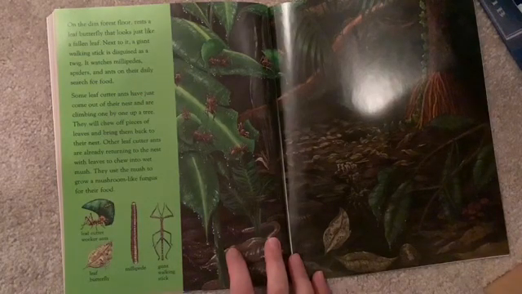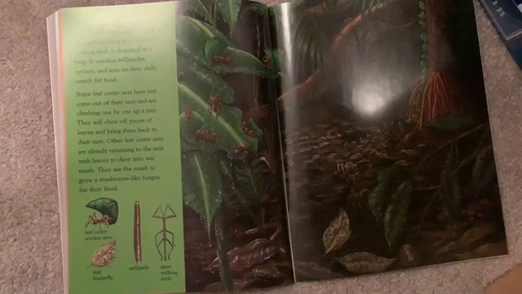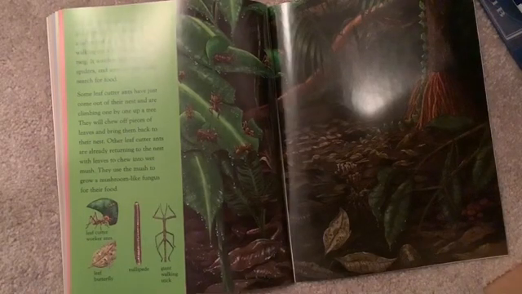It watches millipedes, spiders, and ants on their daily search for food. Some leafcutter ants have just come out of their nest and are climbing one by one up a tree. They will chew off pieces of leaves and bring them back to their nest. Other leafcutter ants are already returning to the nest with leaves to chew into wet mush. They use the mush to grow a mushroom-like fungus for their food. These bugs are pretty smart, wouldn't you say?